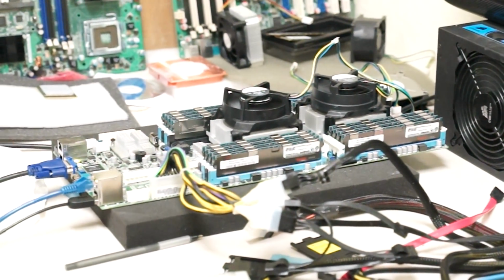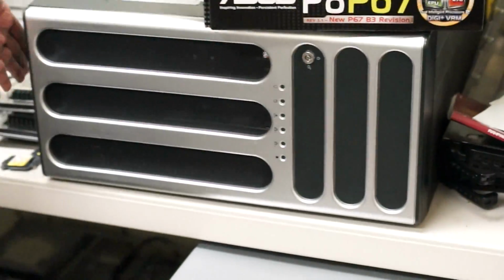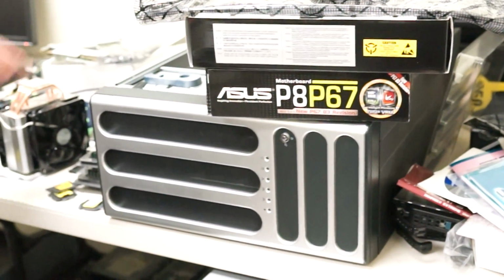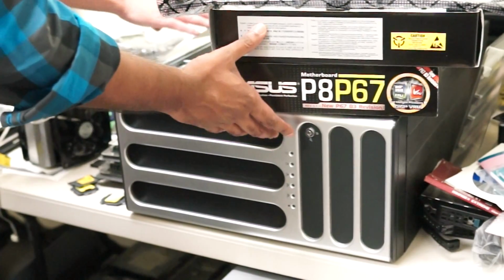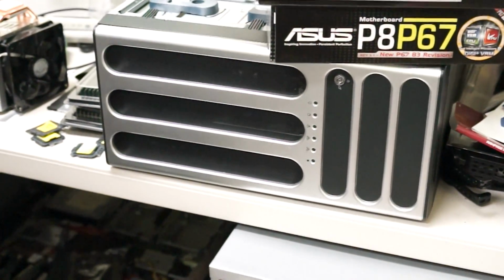Look at this case. This is what we call the tower server, like a desktop tower case. The motherboard in there is a little bit smaller and not as powerful as the other one.